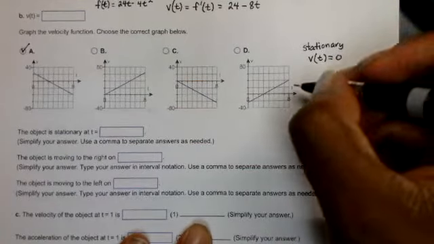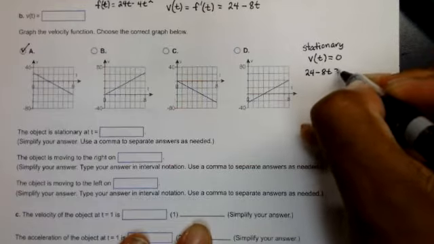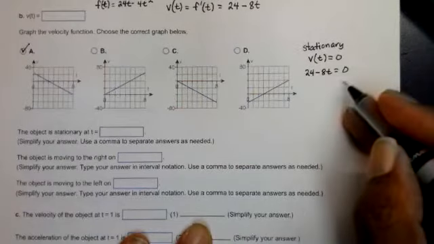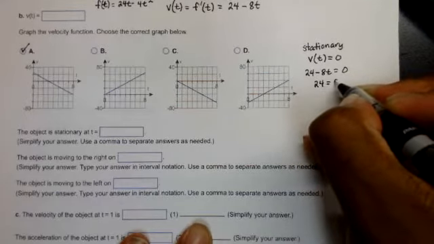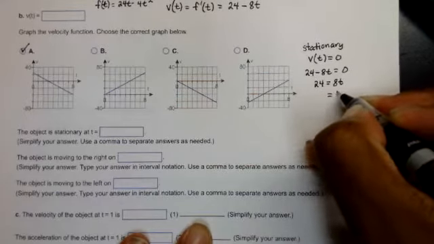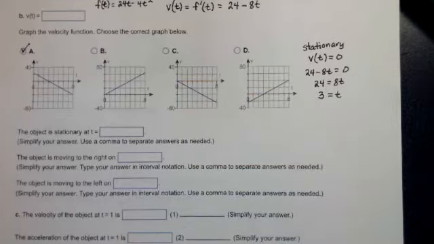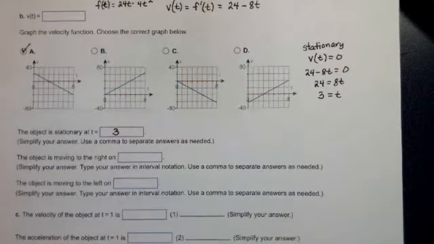And v of t was 24 minus 8t, that's going to be equal to 0. Now, if I move that minus 8t over to the other side, it'll be positive. So it'll be 24 is equal to 8t. That would mean t has to be equal to 3. All right, so at time equaling 3, the object will be stationary.